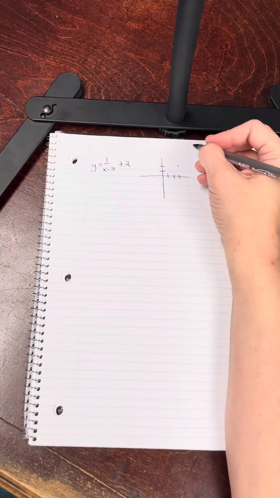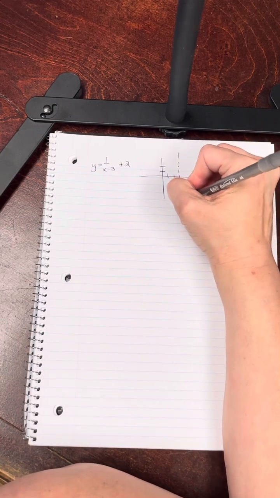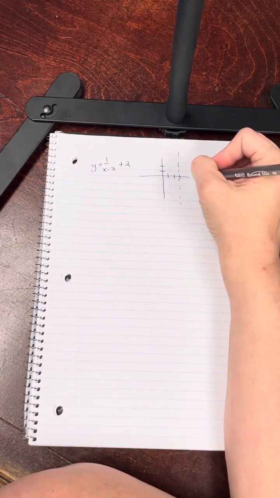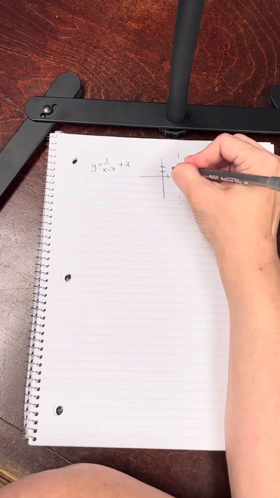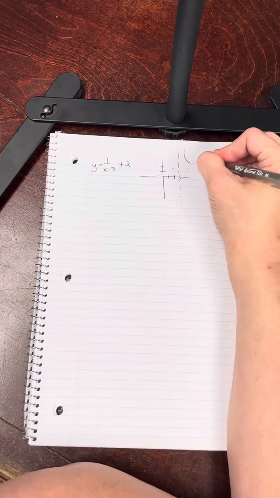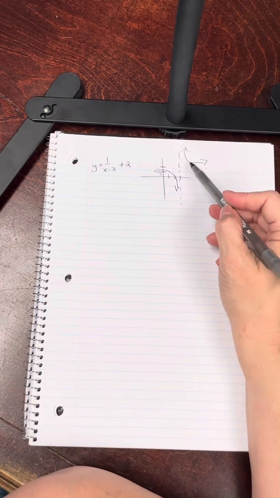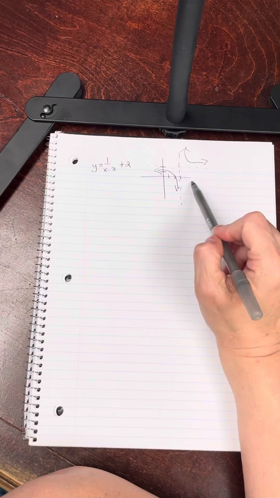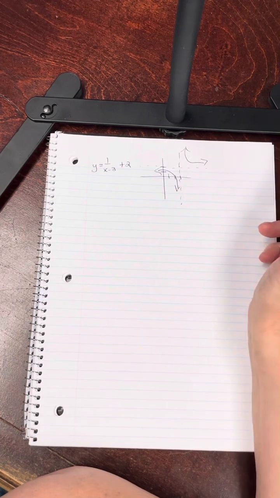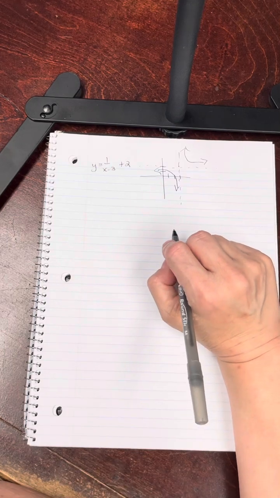So my vertical asymptote is going to be here at 3. And what was my x-axis that was an asymptote has now shifted to the 2. And then I'm going to have the curves bounded by both of those. So I could be really precise and actually plug in the numbers and get those actual dots on either side, but you can also just get it this close. Example 7.